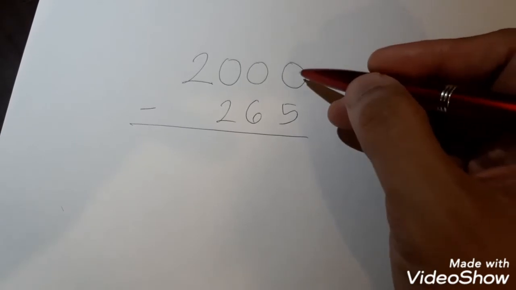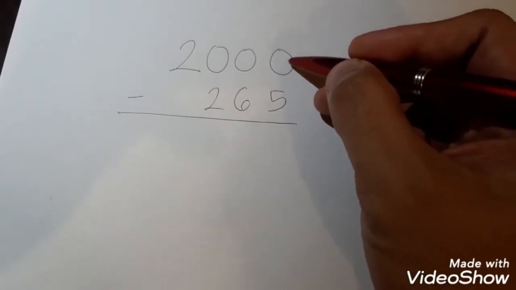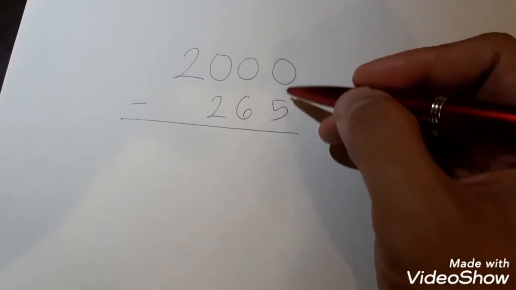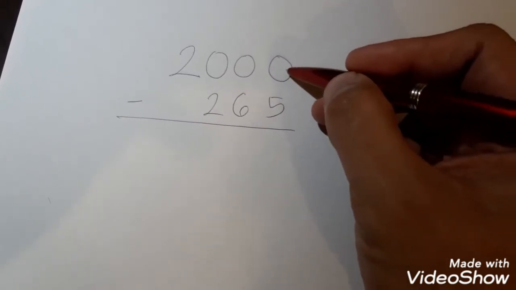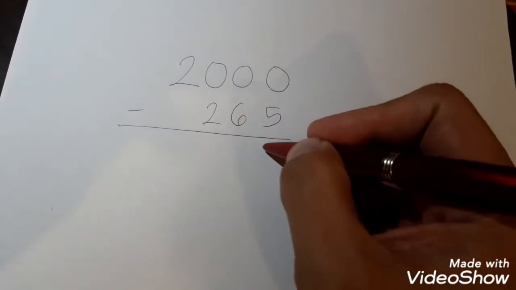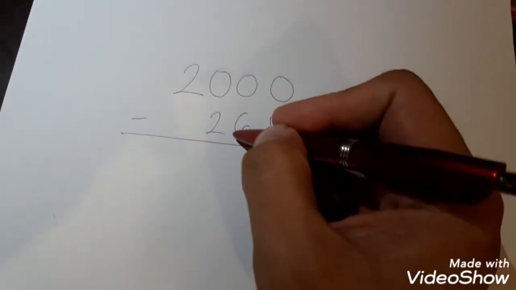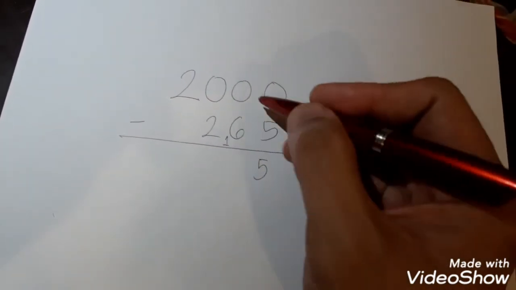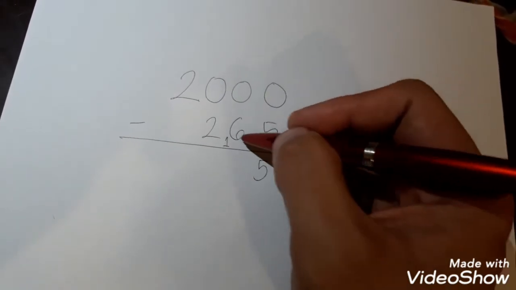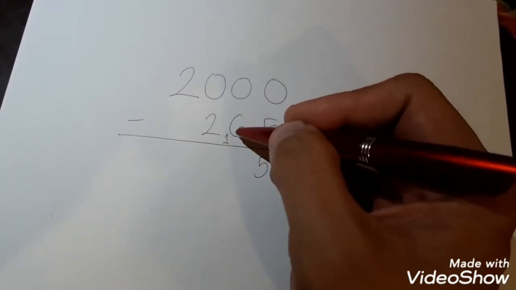5 counting up to 10. Okay, because that's the next number with a 0. 5 counting up to 10 is 5. But since we counted up to 10 and not just 0, we have to put a 1 on the next column, which makes this basically 7.